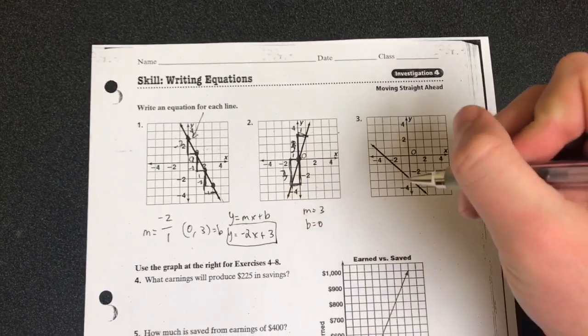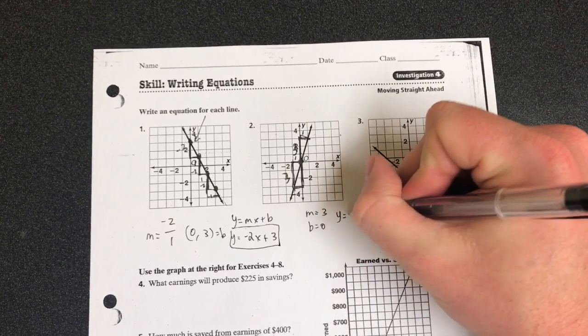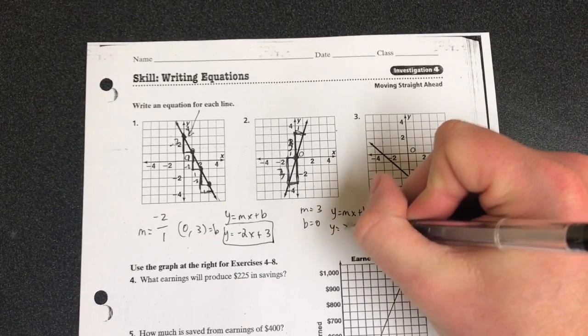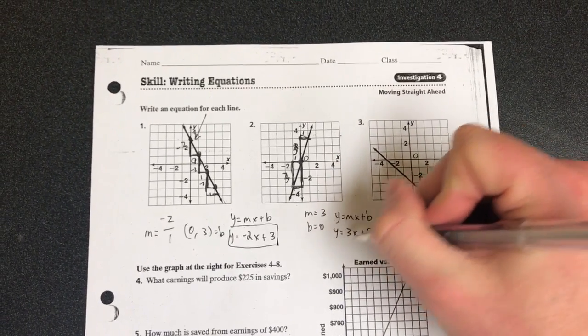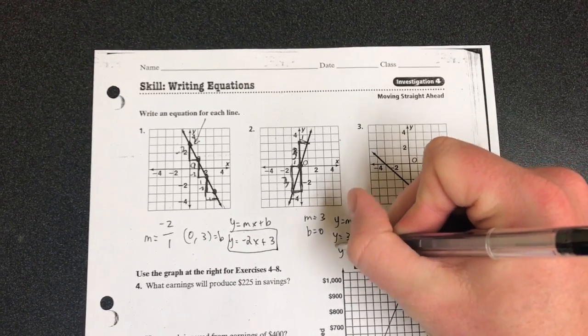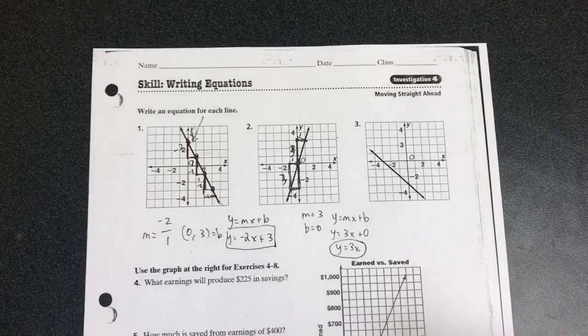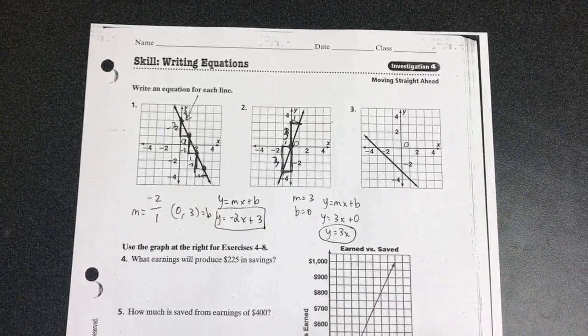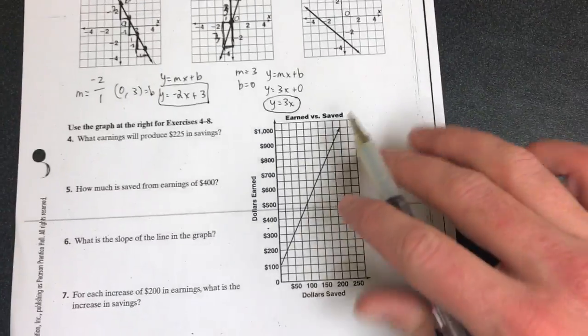B was 0. And again, you write the equation y equals mx plus b, and then you substitute: y equals 3x plus 0, or just y equals 3x. Remember that that's kind of a waste of your time. So this is an answer as well. Okay, so that's how you do the first 3. I'll skip 3 and get down here to number 4, 5, 6.